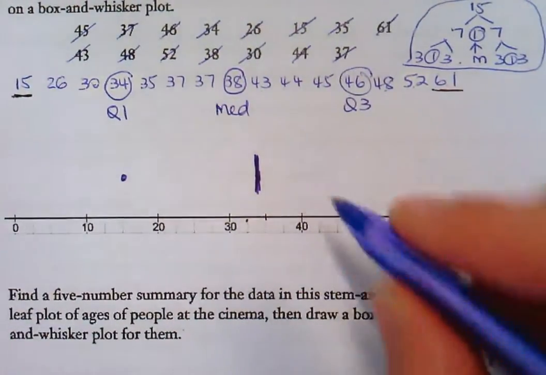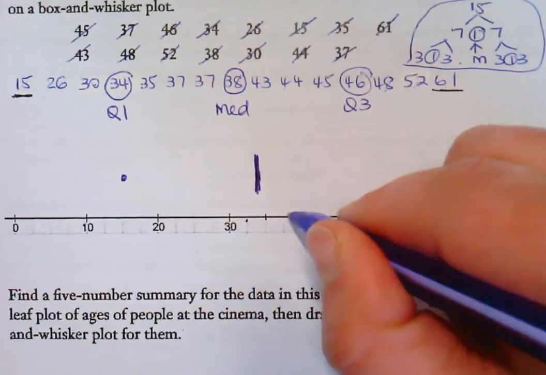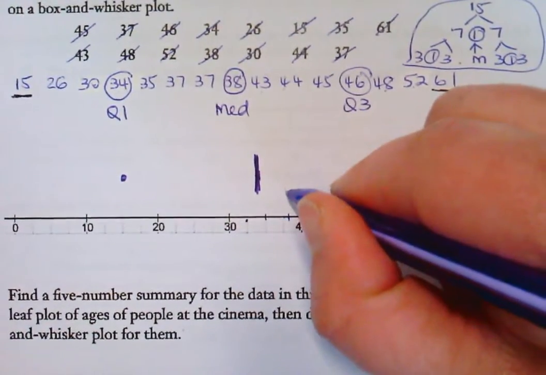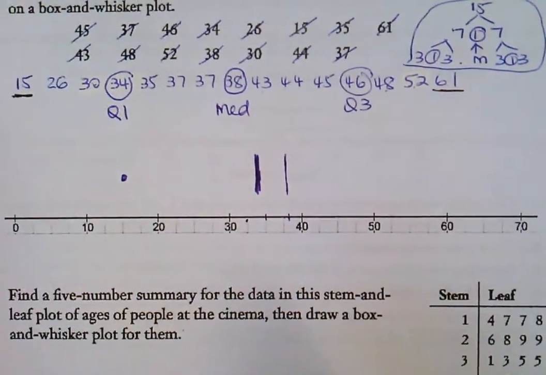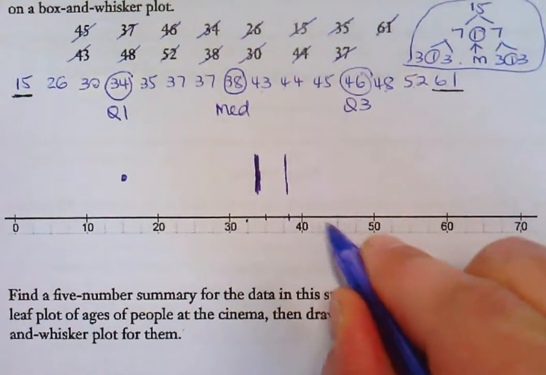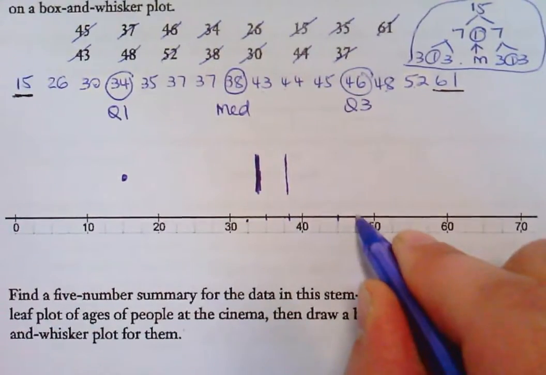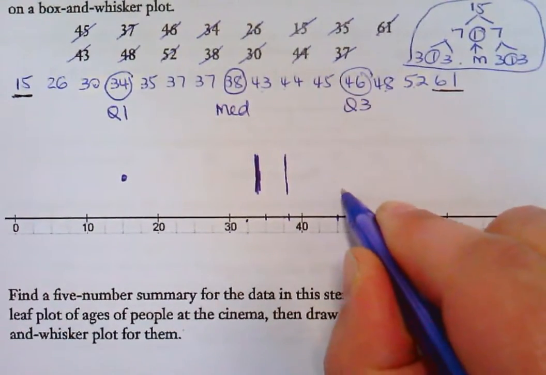Next one is 38. We're going to have the same problem again. That's 37 and a half, so a bit after that is my median, 38. The next one is 46. Now, if that's 45, that's 47 and a half. 46 is about here.